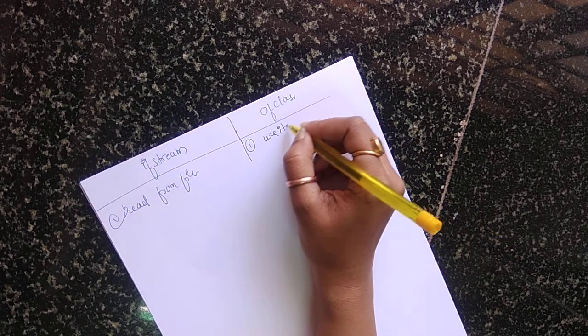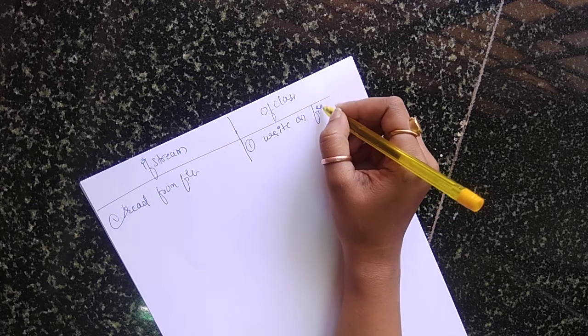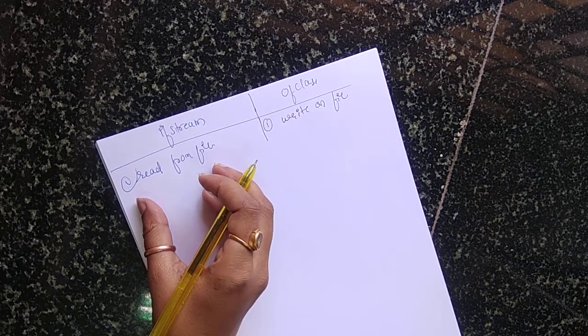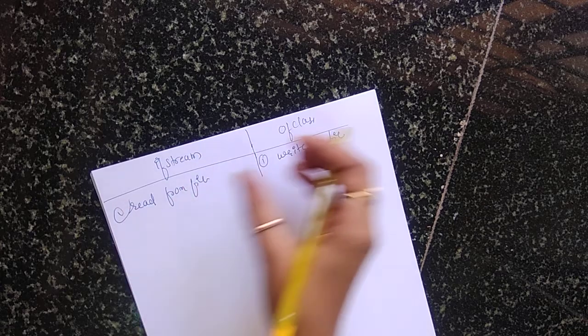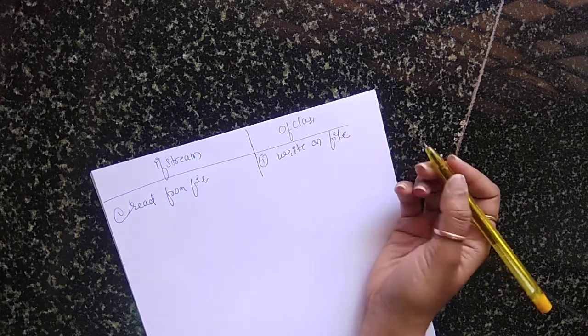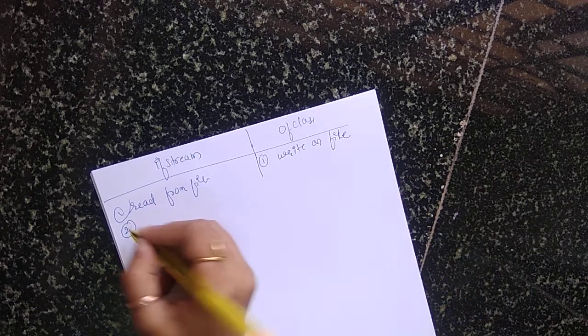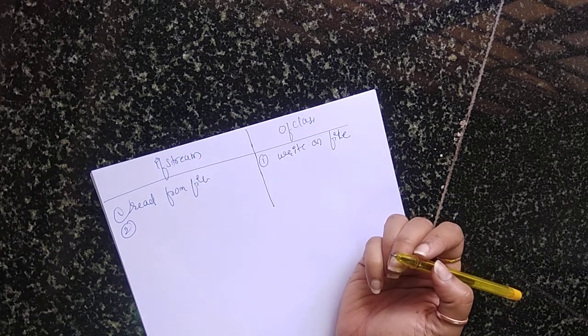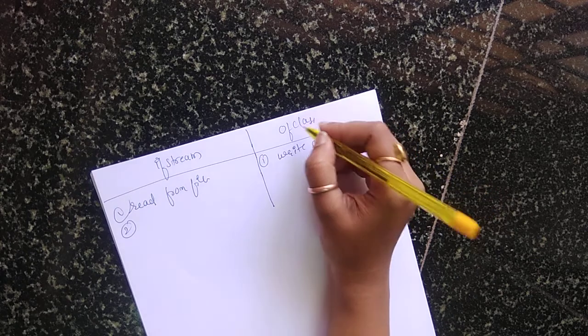We can say write on file. Means in ifstream we are reading the data from the file, and in ofstream we are writing the content into files. Fine, that was the first difference between the ifstream class and the ofstream class.